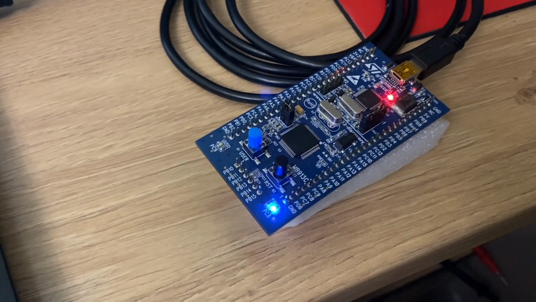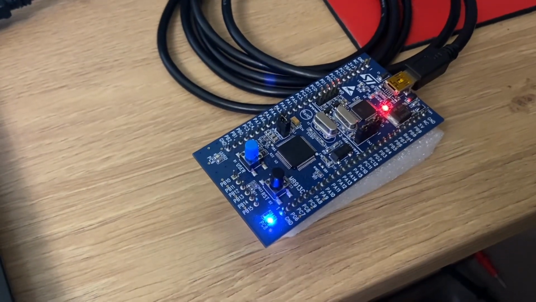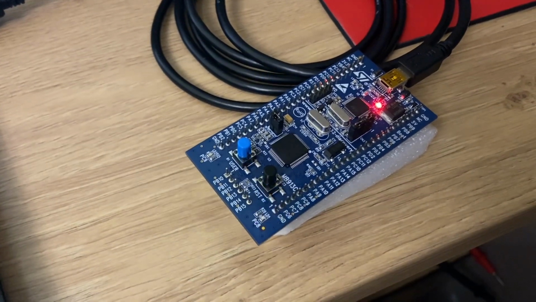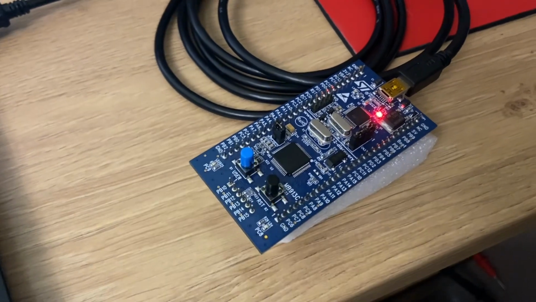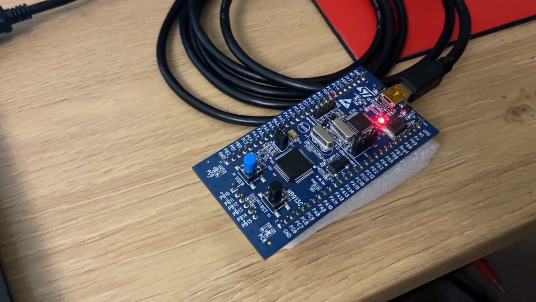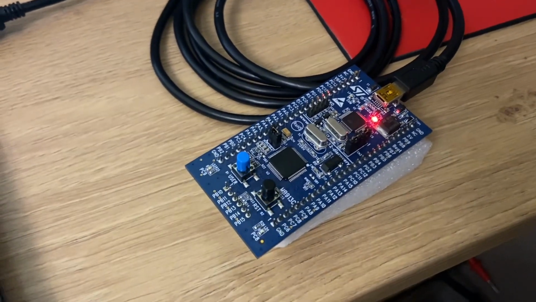The aim is also to calculate the delay using one machine cycle, and by using delay, use this machine cycle as an exact timing gap. So let's have a look at the code.